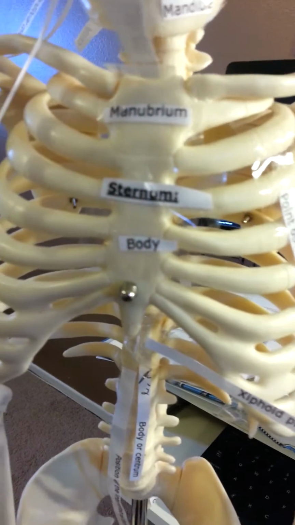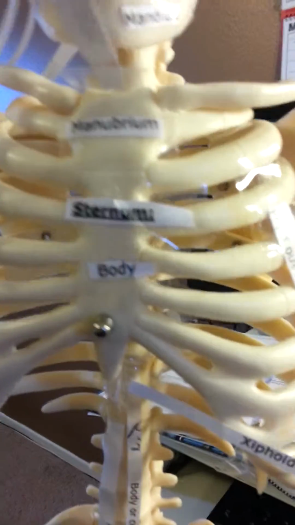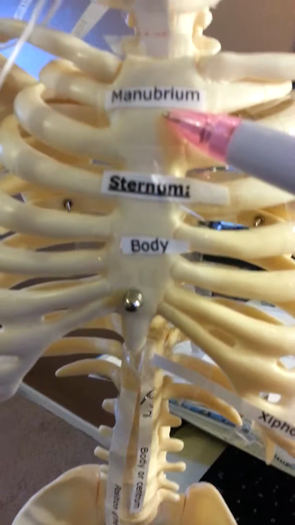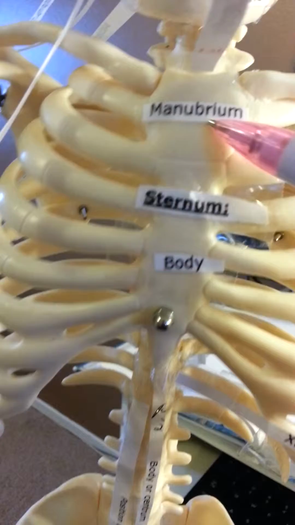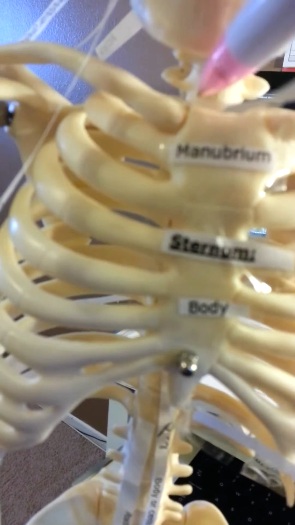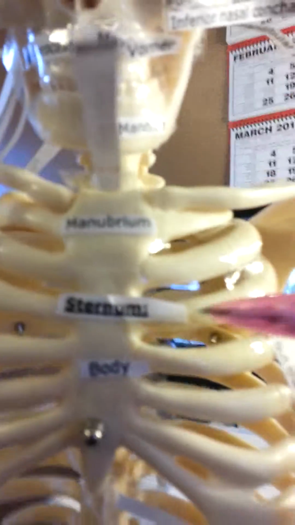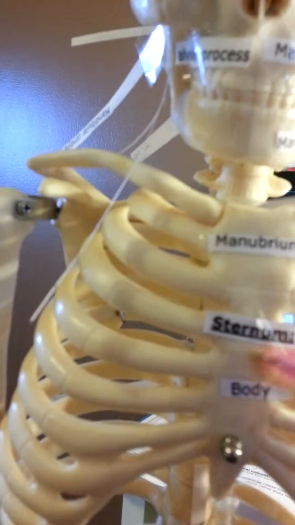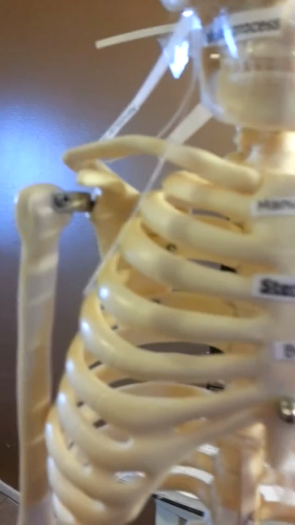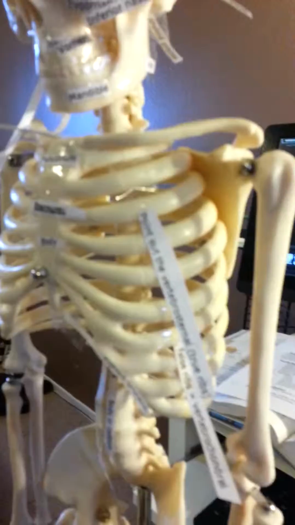Okay, another part of the axial skeleton is your sternum. The sternum is broken up into parts. You have your manubrium, which is the bone on the top, and on the top of it, it's kind of concaved right here, which is called the jugular notch. We have the body of the sternum, which is the main part of your sternum, and then we have the xiphoid process, which is the bottom pointy part of the sternum.